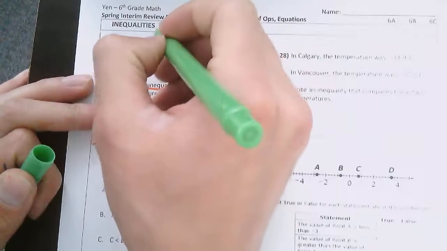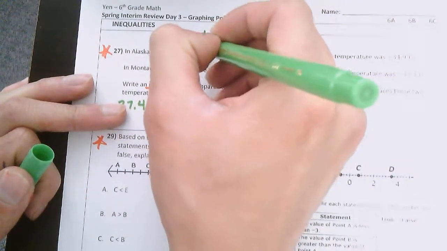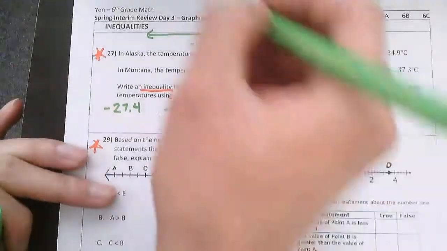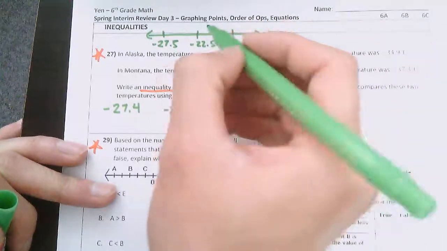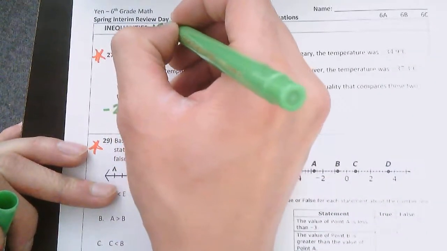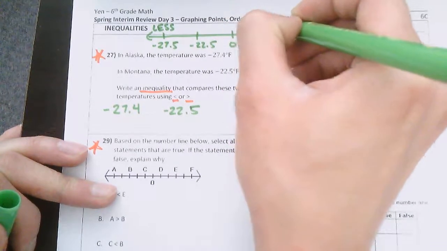If I put these on a number line, 0 would be over here, negative 22.5 would be there, and negative 27.4 would be over here. So it's further to the left, and therefore less. Because the more you go left, the less that is. The further you are to the right, that's the greater it is.